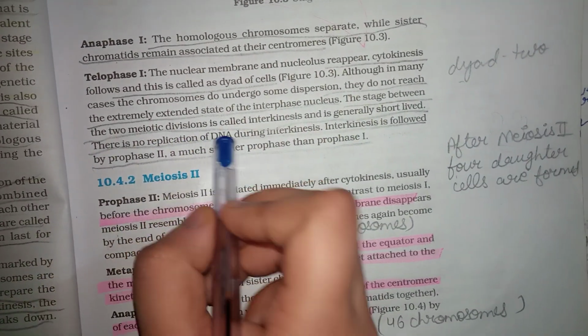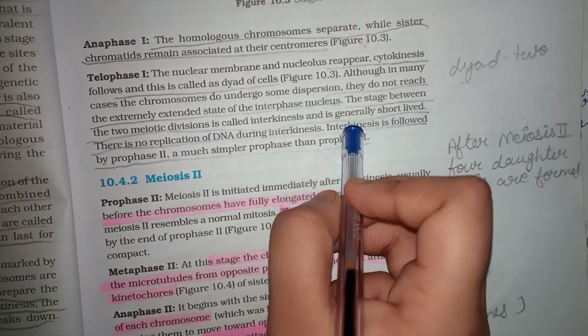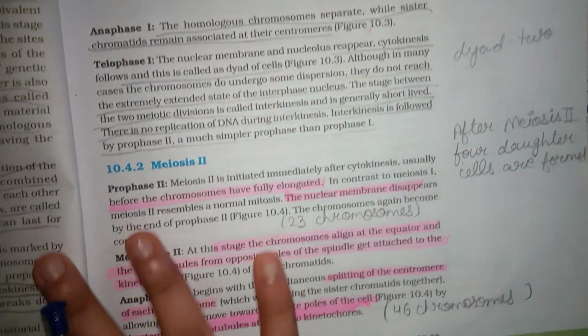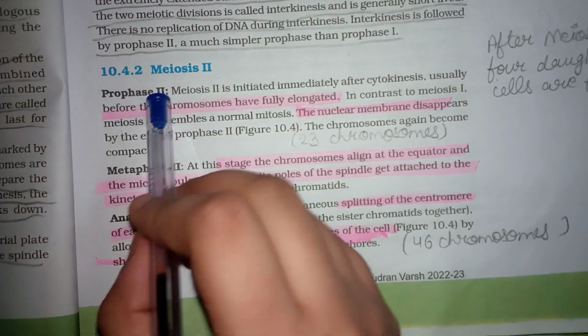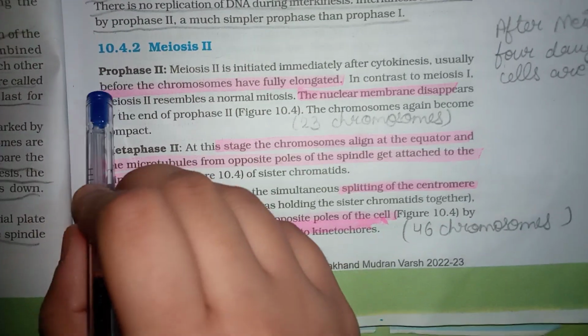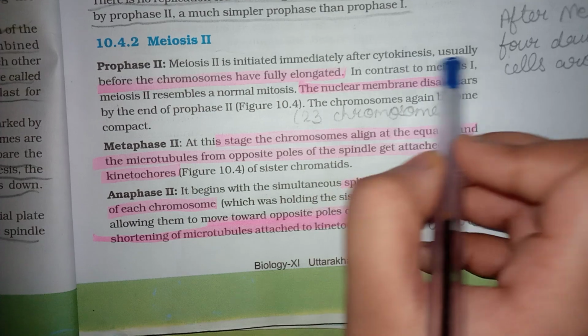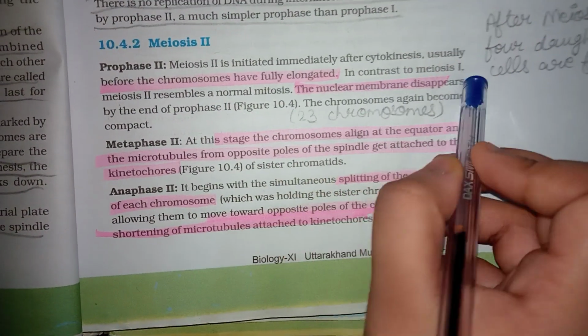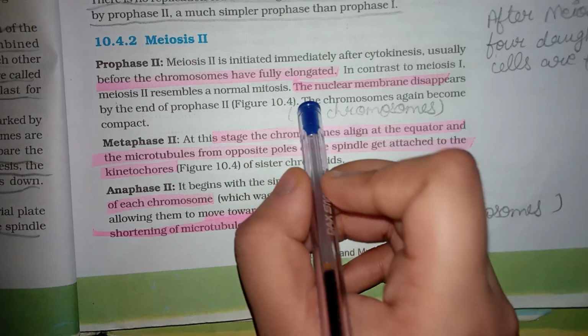There is no replication of DNA during interkinesis. Interkinesis is followed by prophase 2, a much simpler prophase than prophase 1. Meiosis 2. Prophase 2. Meiosis 2 is initiated immediately after cytokinesis, usually before the chromosomes have fully elongated. In contrast to meiosis 1, meiosis 2 resembles a normal mitosis. The nuclear membrane disappears by the end of prophase 2. Chromosomes again become compact.